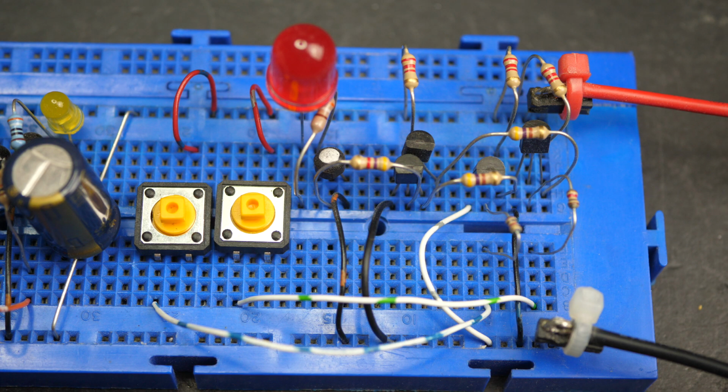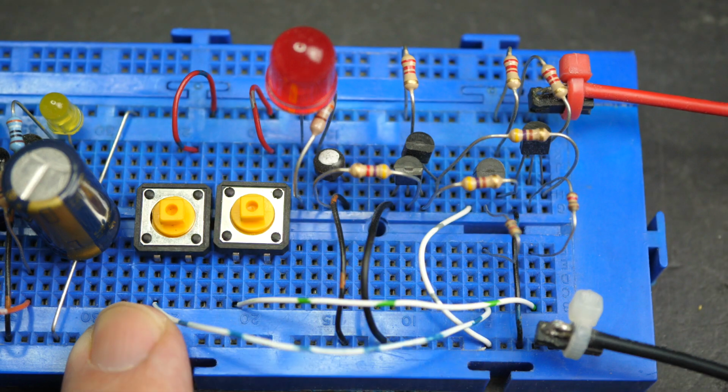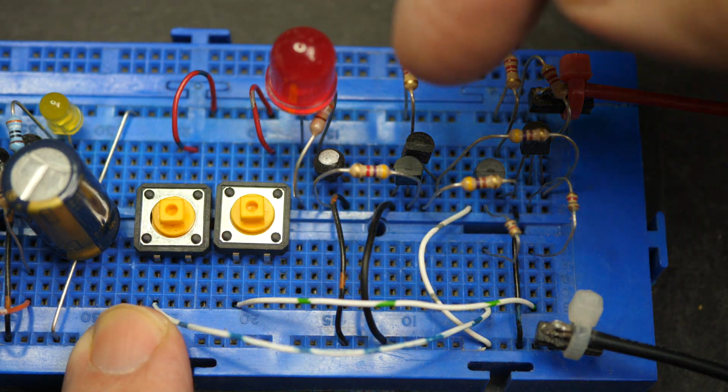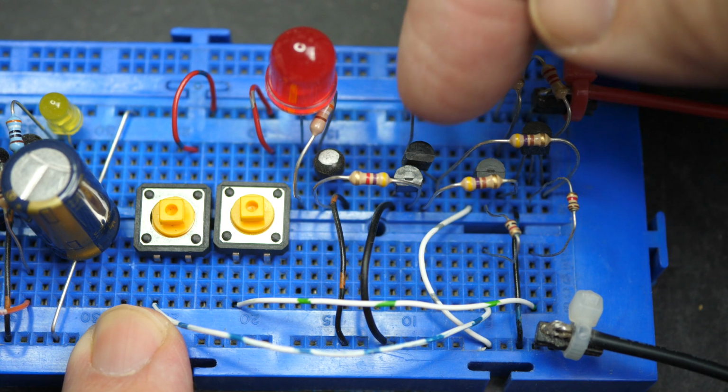The circuit of those NOR gates is very simple: 2 transistors in parallel makes you a 2 input NOR gate, 3 transistors makes you a 3 input NOR gate. This one is a 2 transistor NOR gate. These 2 here are a NOR gate.